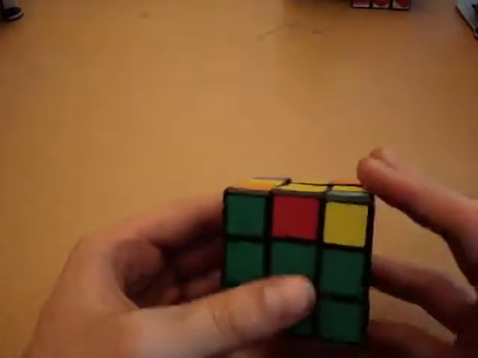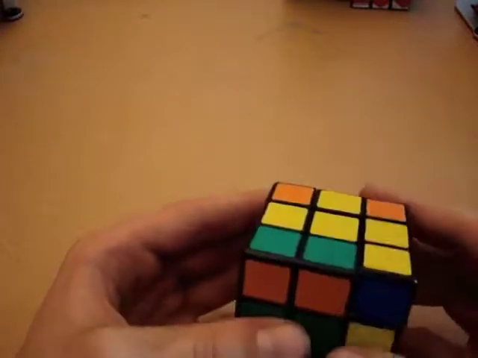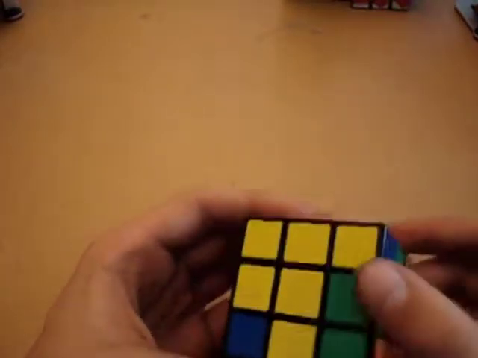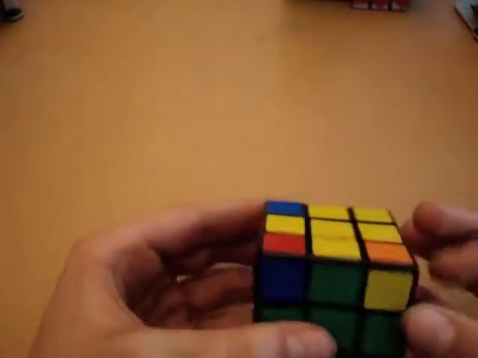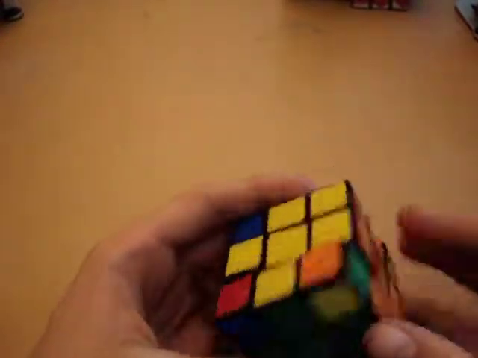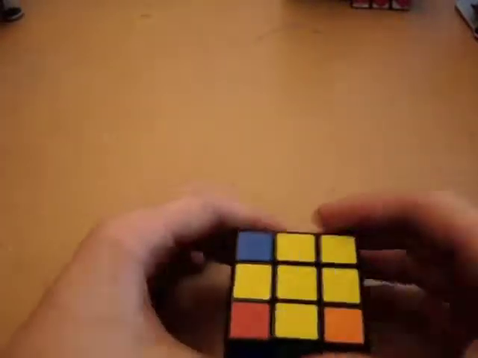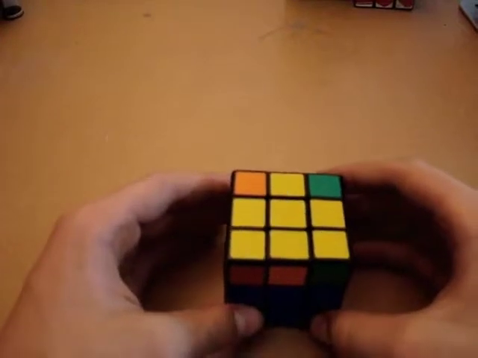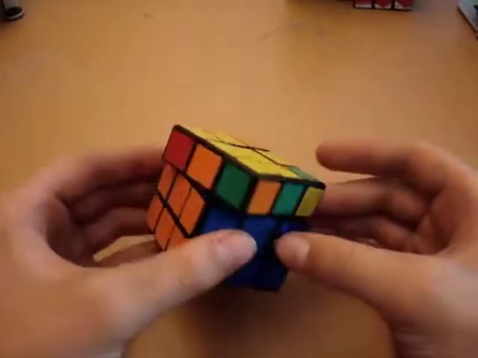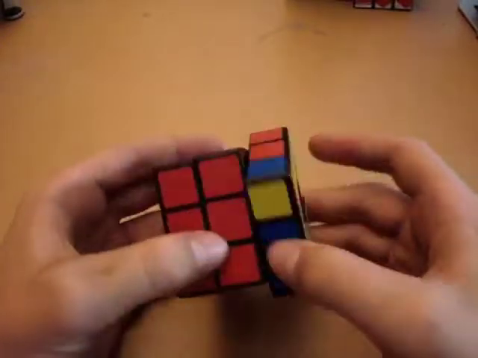So once you've done that, then you do this algorithm: right, up, right inverted, up, right, U2, right inverted, and then up, which doesn't really matter because you can do that by your own logic. But once you do that, then you have all of these edges solved. Here is the other case that you can possibly have when trying to match up these edges with their sides. You'll notice that there are no adjacent edges that are correct.